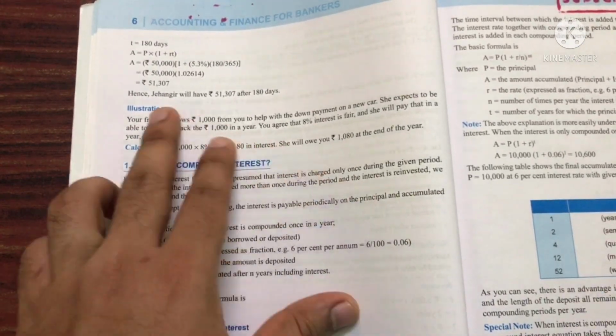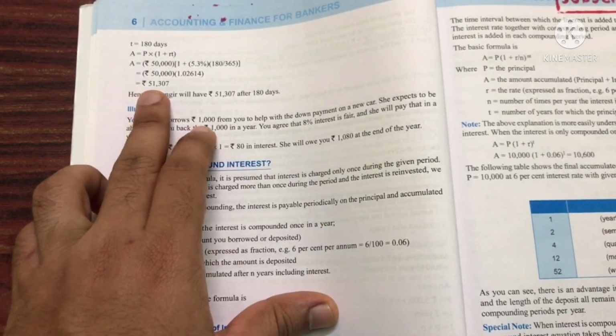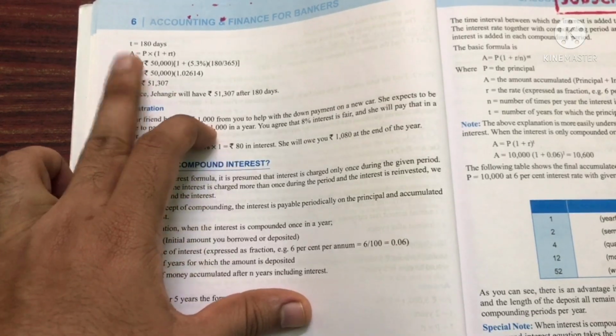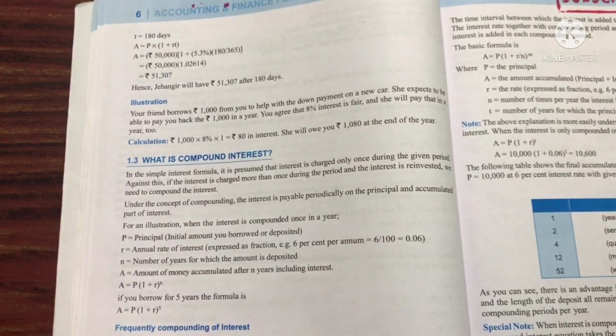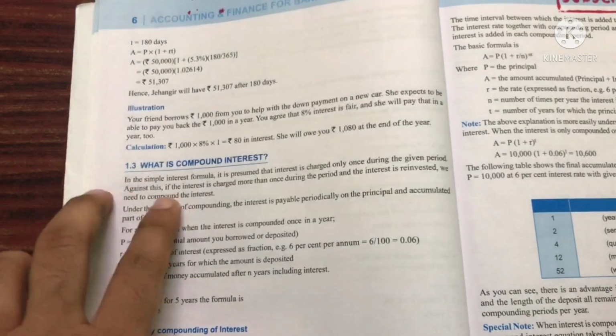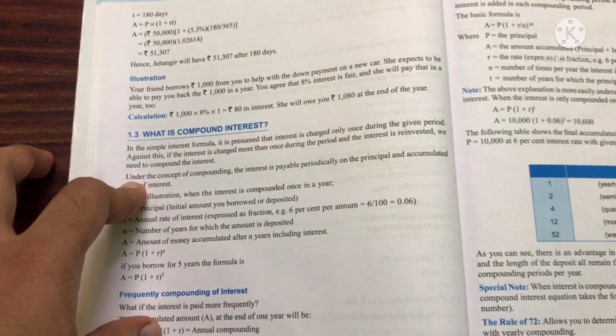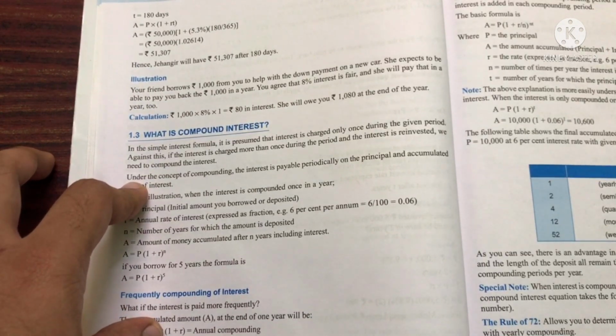By solving that, we may get 51,307. For some cases we are going to use this like this. So next we are going to see about compound interest. Compound interest will get more profit when compared to simple interest.